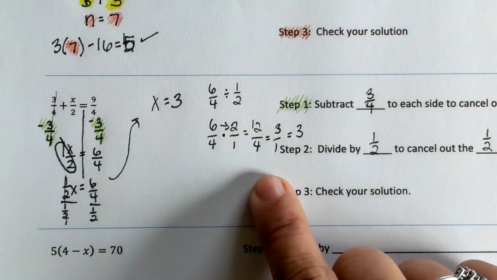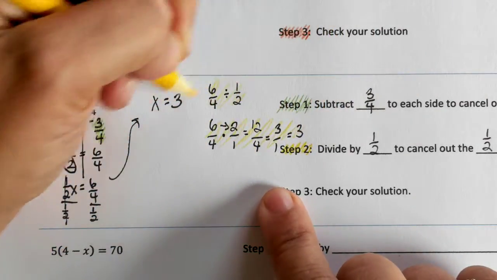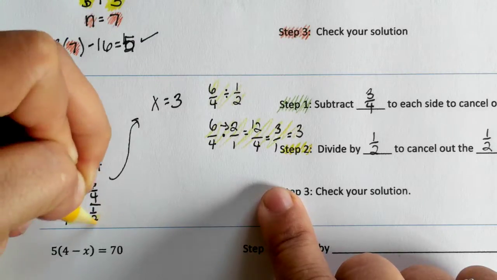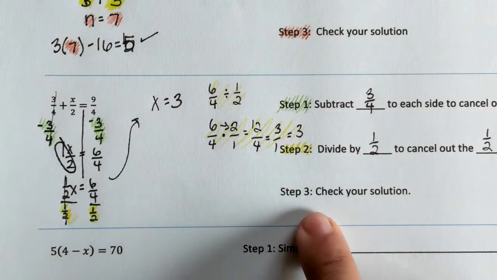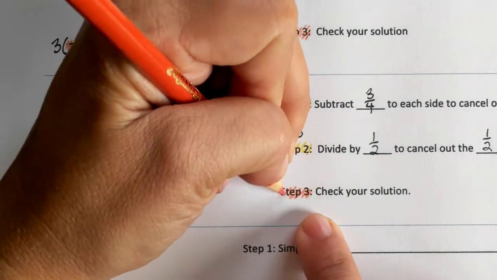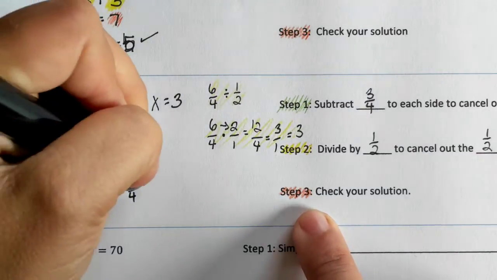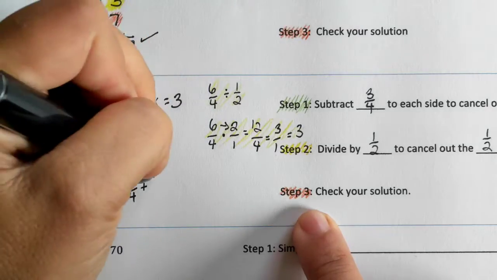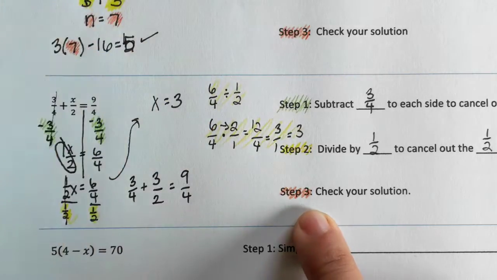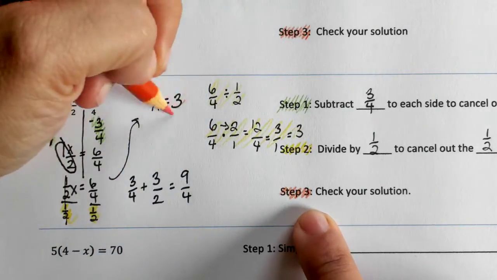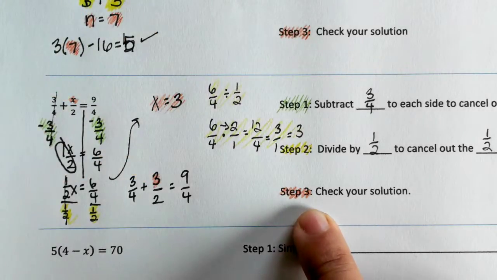Okay, that was step 2. This entire thing right here is step 2, working through that. Okay, so x is 3 is what we're saying. So now we're going to check our solution. So I've got 3/4 plus x, well I'm calling x 3 over 2, equals 9 over 4. And so I'm going to put the 3 in for x. And it's substituted in right there.